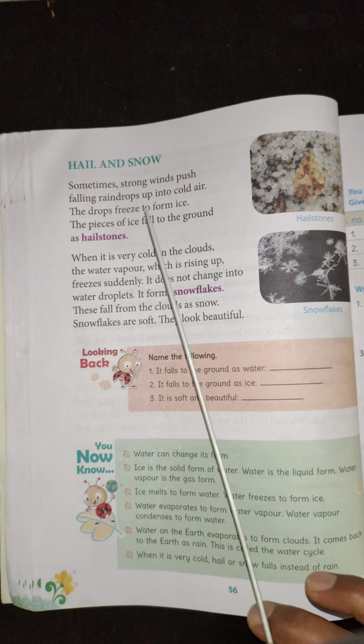How you judge it is a solid: they have a definite shape and you can hold them in your fingers. Whereas liquids do not have a definite shape. They occupy the shape of whatever container you pour them into. And usually they flow. You can't hold them in your fingers. If there is a gap, they come out through the gaps of the fingers.